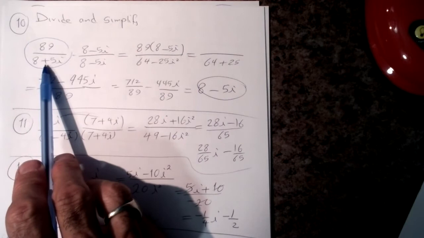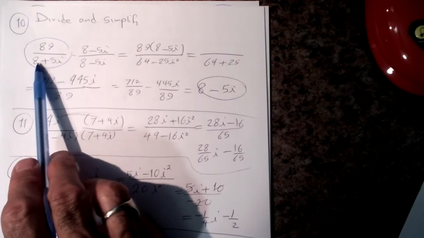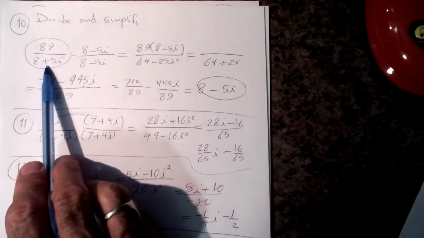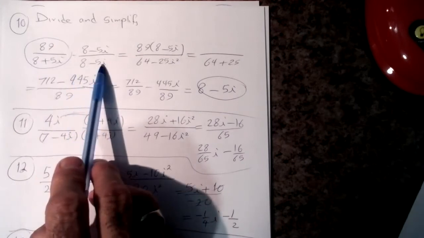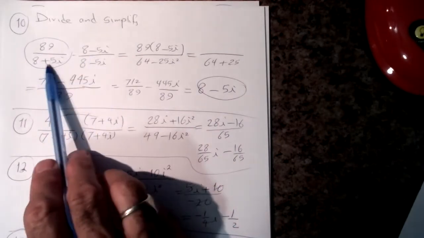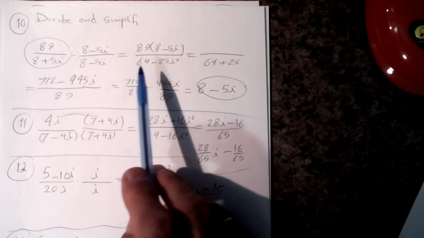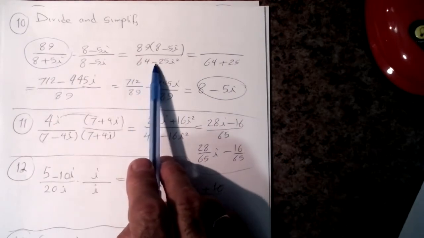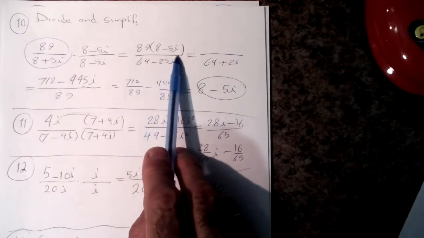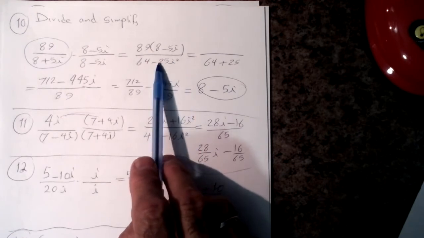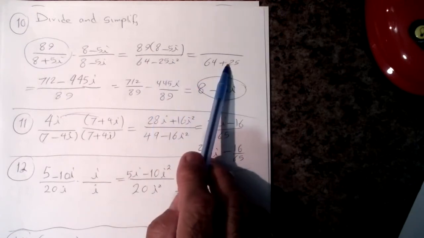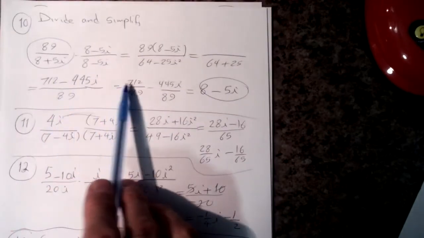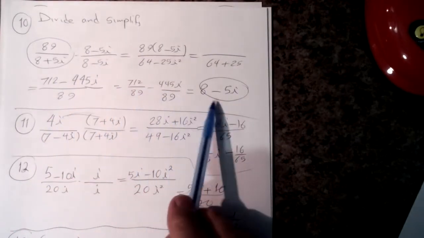It's very similar to rationalizing the denominator with the radical. If you have a plus 5i, then you multiply by a minus 5i. Now, of course, you put the same thing at the top. When you multiply these two, it's 64 minus 25i squared. But since i squared is negative 1, then you have positive 25. And then the numerator is just whatever it is. And then you break it up to write it like that.